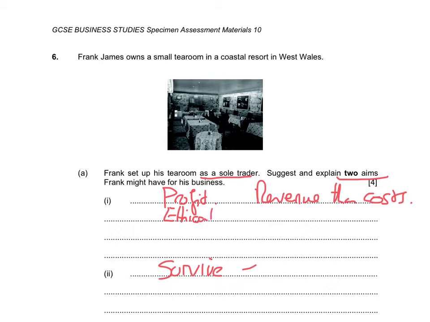Ethical. So you might feel like that's one of his aims. Another aim might be to have a big market share. Any of those things will do. I'm sure you'll have said other ones as well. But the key thing to this question is, say one, and then just keep on writing stuff to try and explain it. Even if you think what you're writing is rubbish, it's better than not writing anything. Right, anyway, let's keep on going.